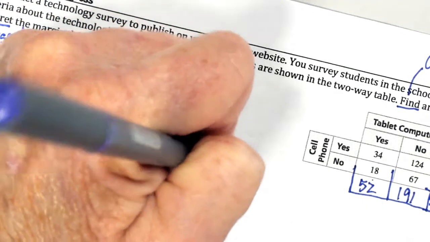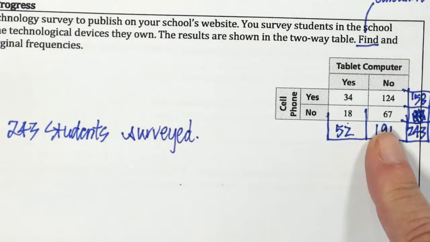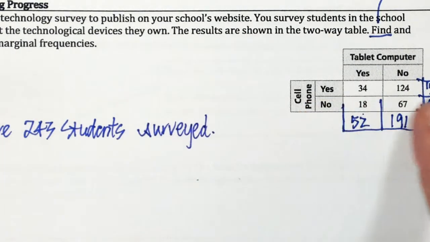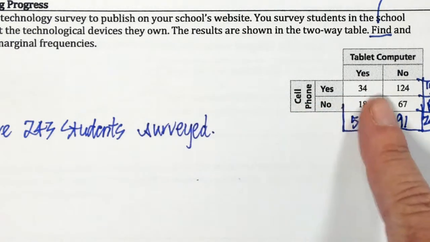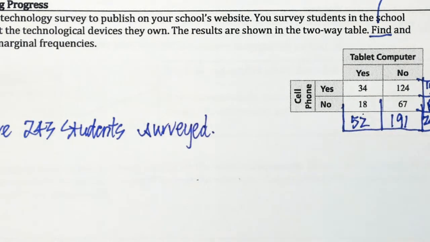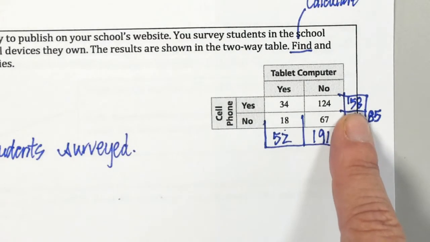And what else can I glean from the table? Well, what else do I know? I know that if I look at just this row right here, I'm talking about cell phones. How many students own a cell phone? Well, we've got 158 students right here. 158 students own a cell phone.